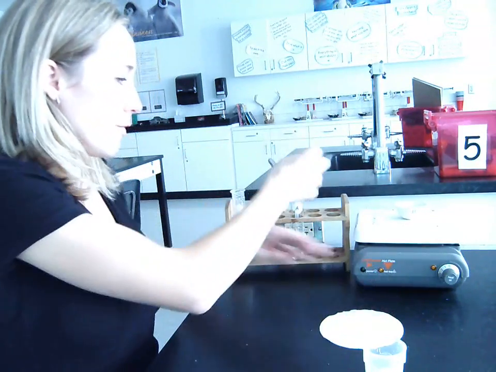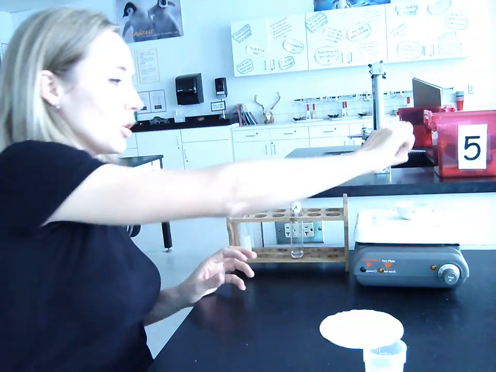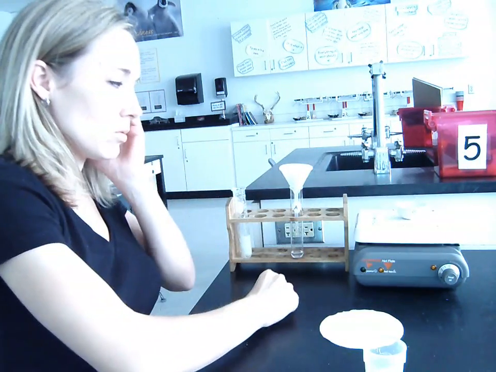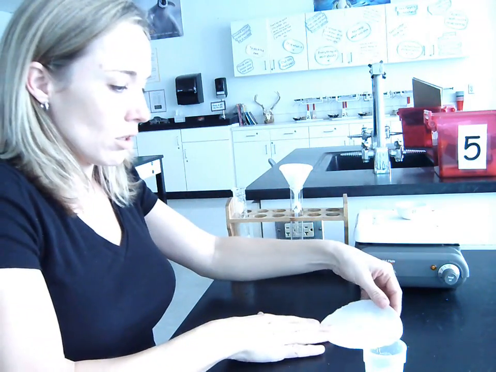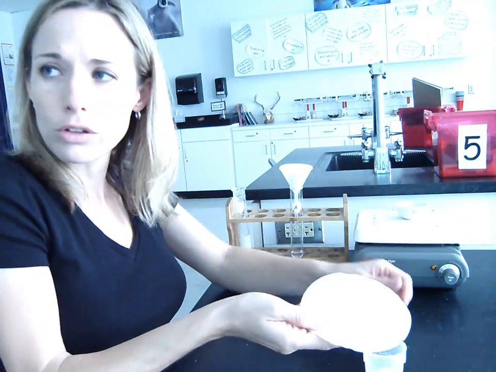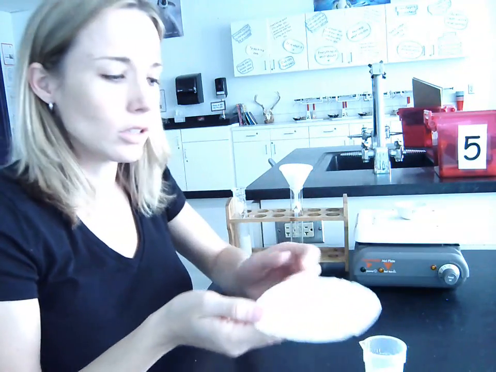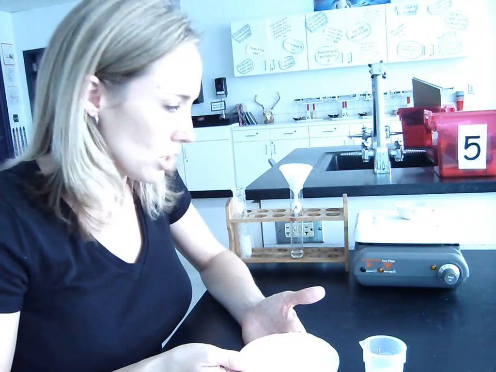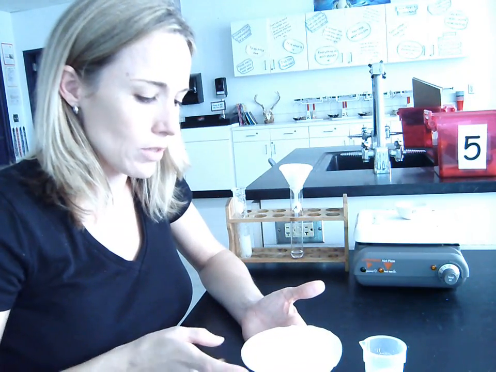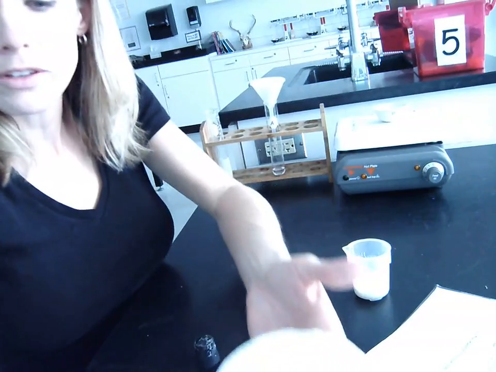Once all the filtrate has gone through the filter paper and into the test tube, and we pour it in here and allow it to evaporate, we can take the filter paper out and let it dry. Once it's dry, this is what it looks like. And you cannot see the sulfur. Goodness gracious. How are we going to do this? There's yellow sulfur on this filter paper. I'm wondering if there's any way at all that you can see this.